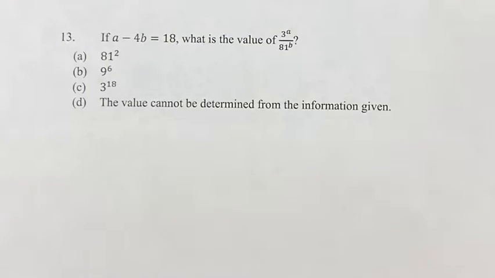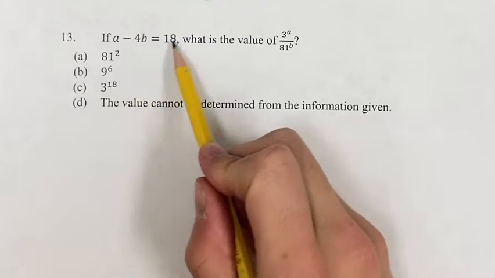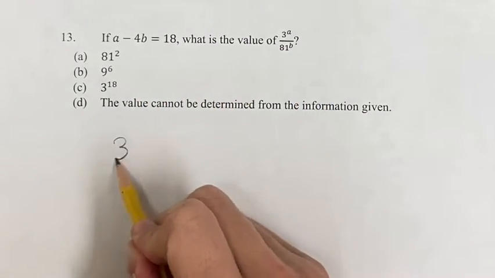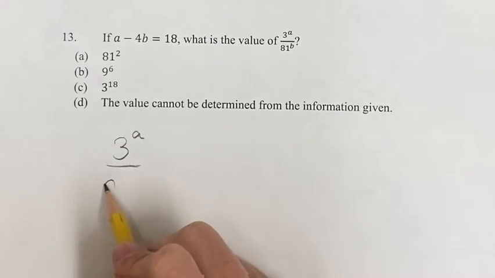In this problem, we're asked if a minus 4b is equal to 18, what is the value of 3 to the a over 81 to the b? So first we're going to have to do some simplifications to this fraction.